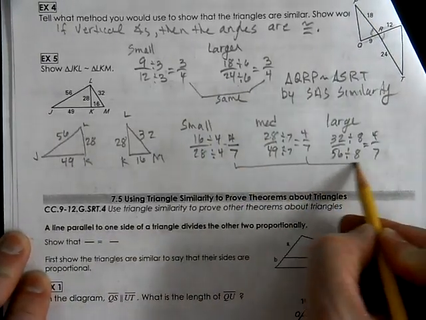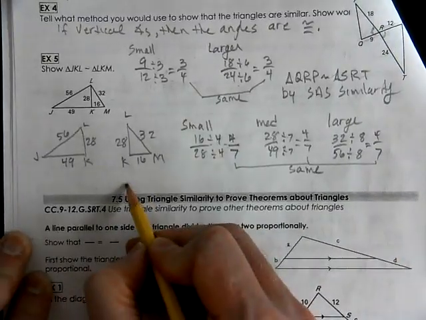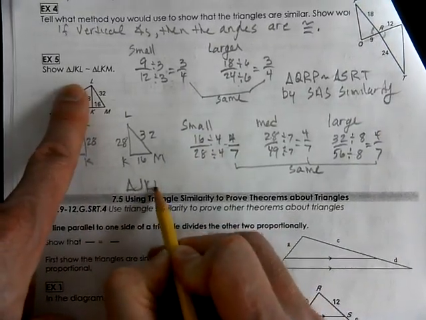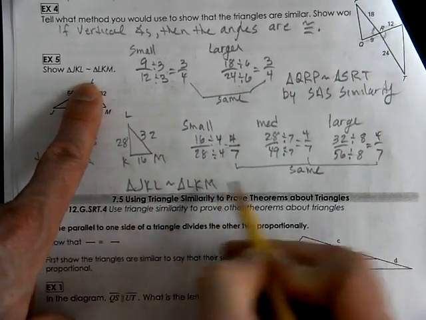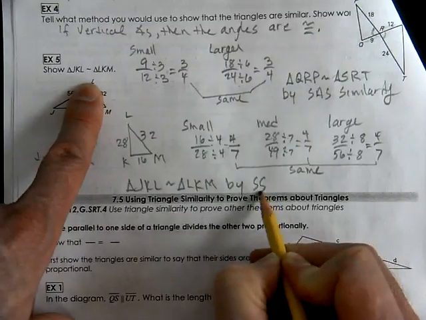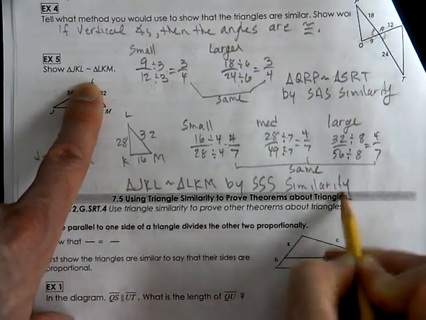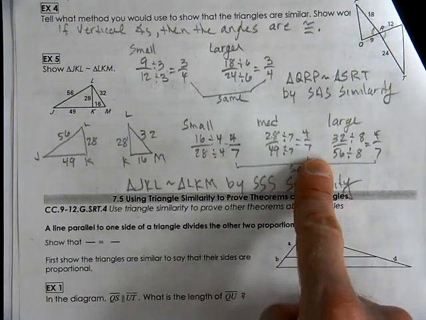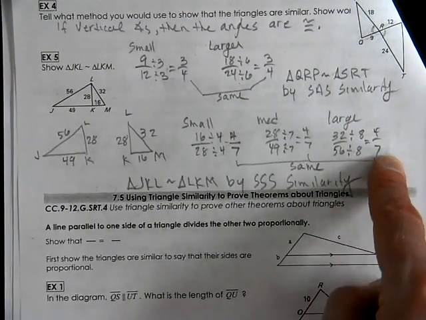These three ratios are the same. So triangle JKL is similar to triangle LKM by side, side, side similarity. Because I showed side, side, side all reduced to the same ratio.